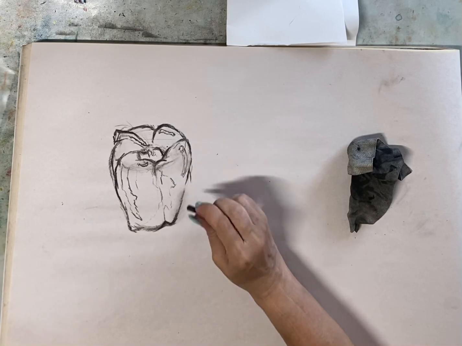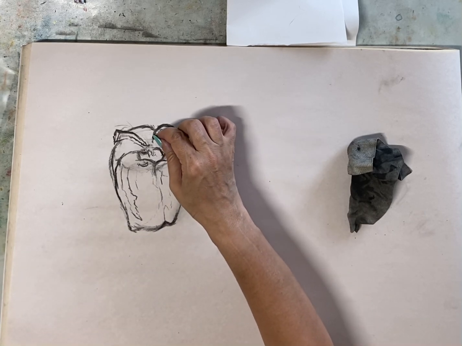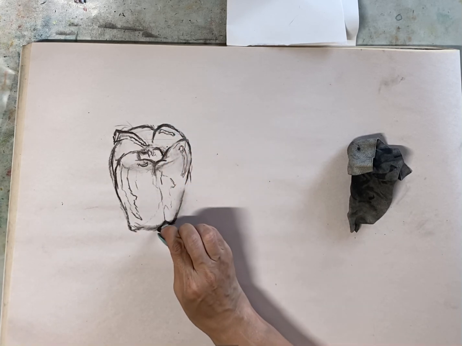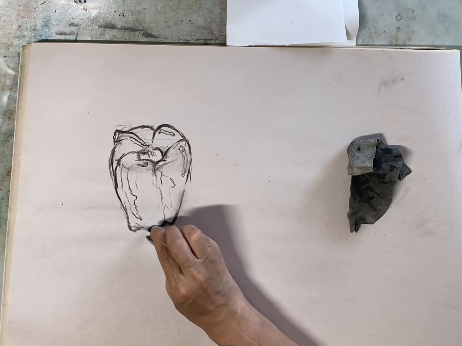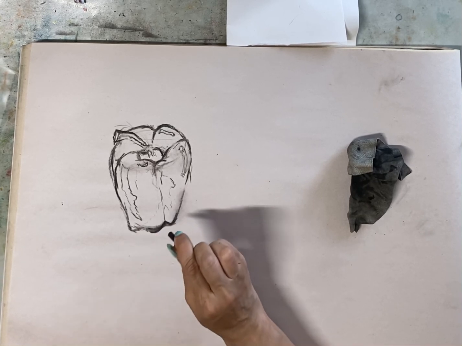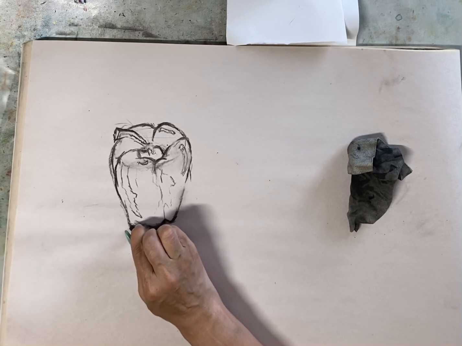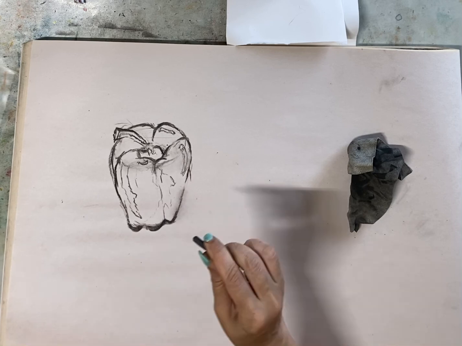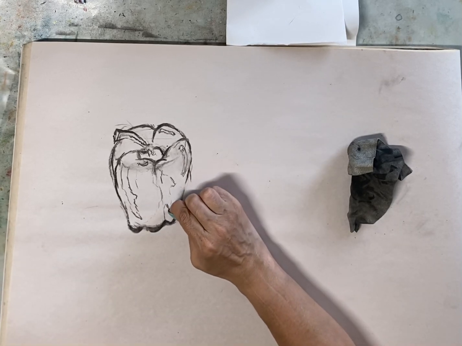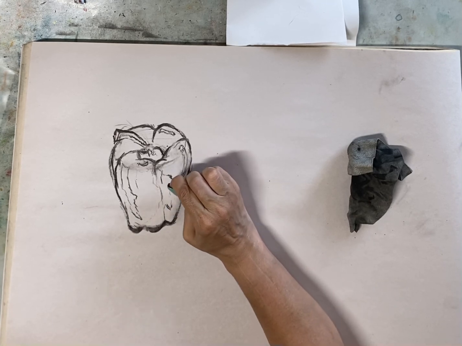Some part of this lighter, some part darker, some part thicker and going to be thinner. Make your drawing more interesting by using different thickness and darkness for your drawing.